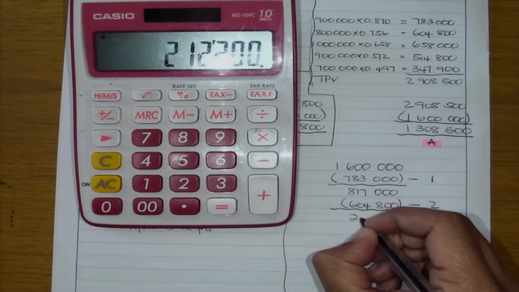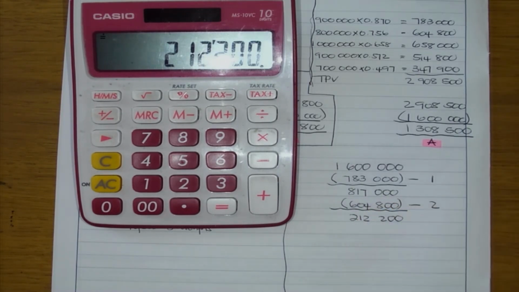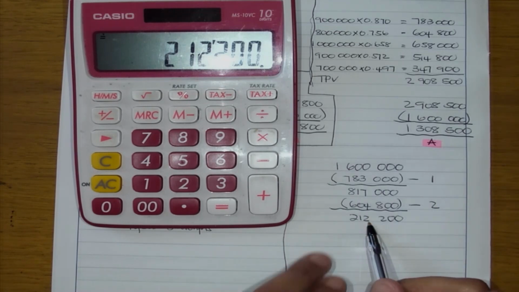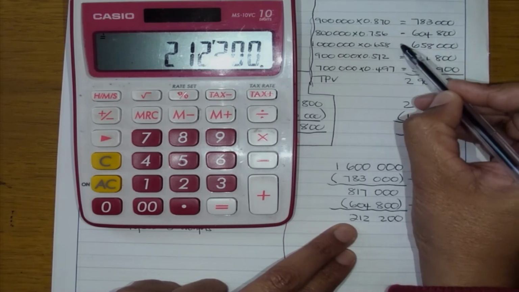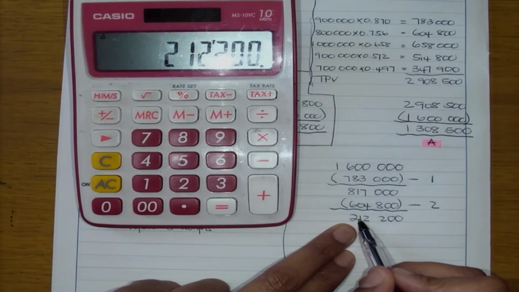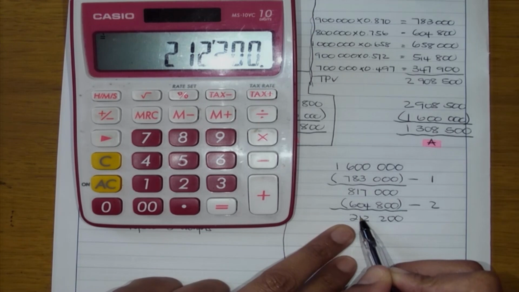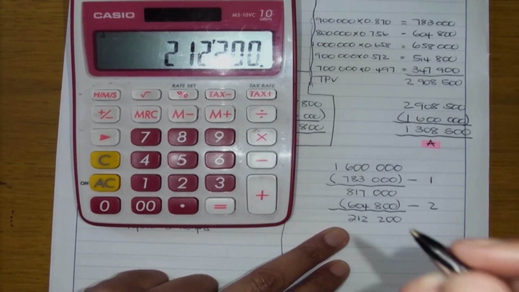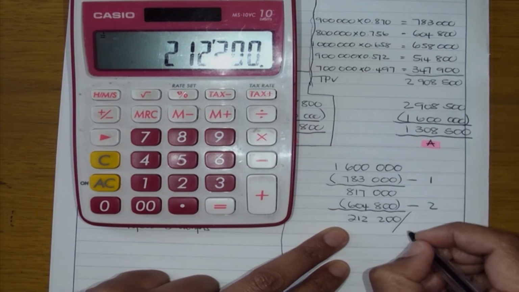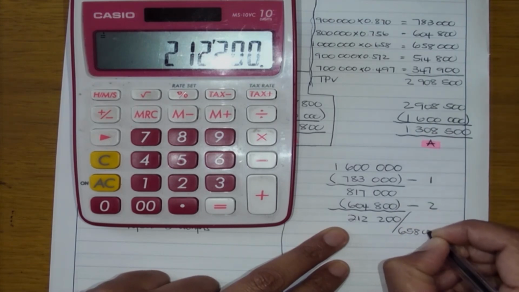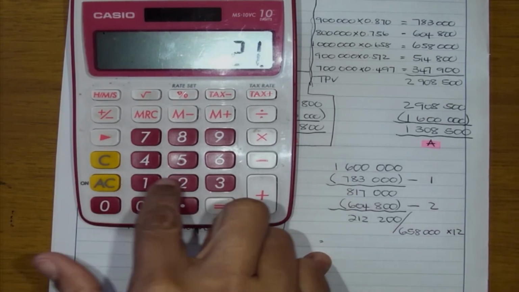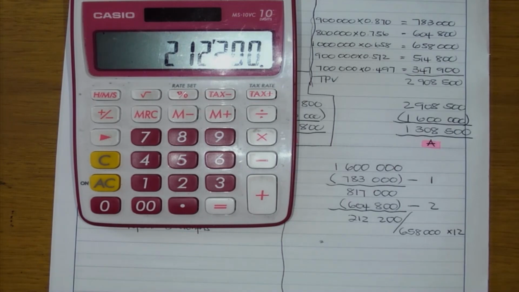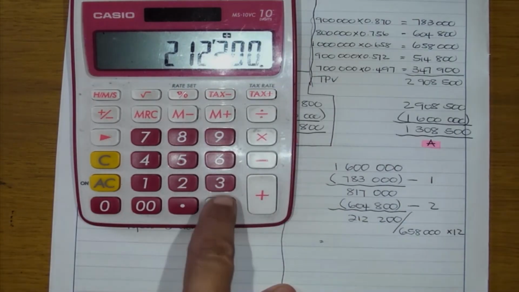Because after we've deducted this amount, we're still going to owe on the project. Okay, so we're left with 212,200. Now this is what we owe. The amount that we're going to get in, is it more than what we owe? Yes. And this amount is for 12 months, but we're not going to pay it off in 12 months. So we want to calculate how many months it's going to take us to pay it off. So then we divide it by our next inflow, which is 658,000 times 12. This is to determine how many months it's going to take us to pay off the 212,000 divided by 6.